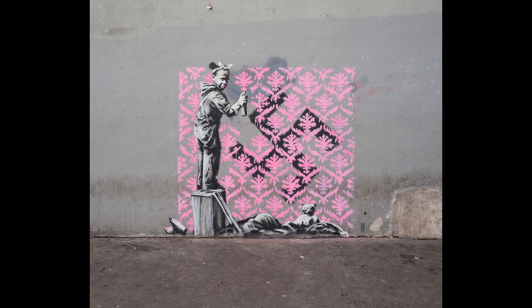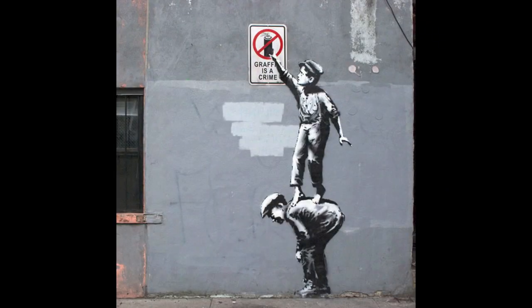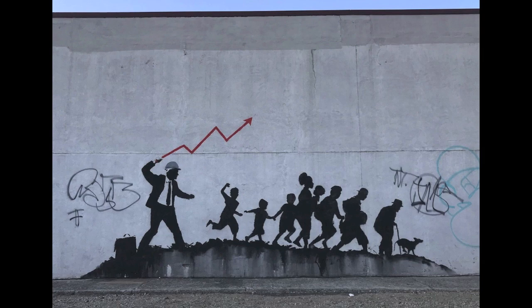techniques with spray paint. In order to create a clear composition to get his message across, he uses silhouettes, which is what we're going to be talking about today.